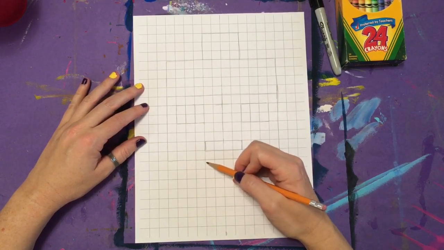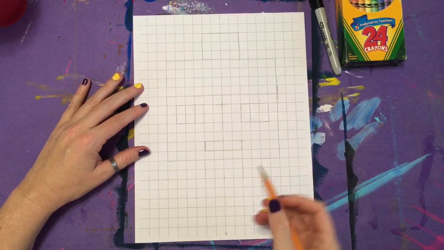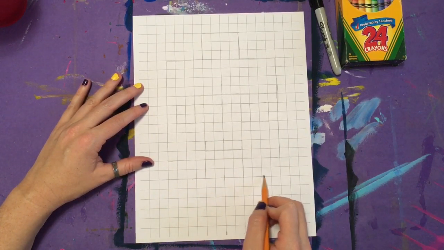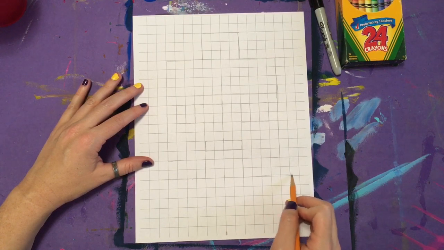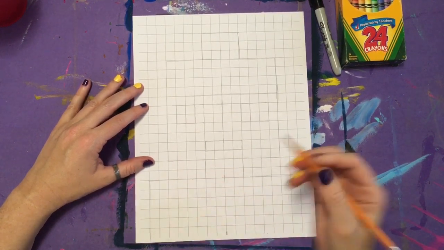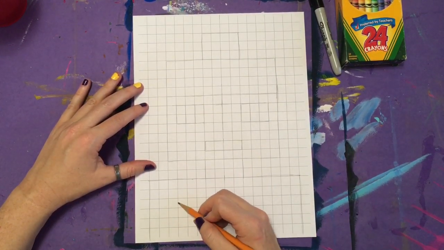Once I'm done with my hair, I'll move down to the bottom part of my paper and I'll add in my neck, my shoulders, which should be wider than my head, and my arms. Don't forget to add some type of clothing, that way you are not at school naked. All you have to do is draw a line across the neck.